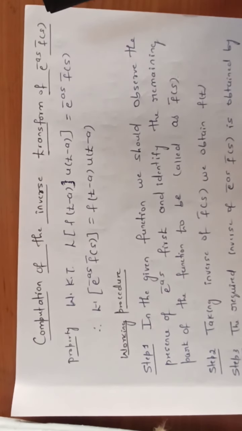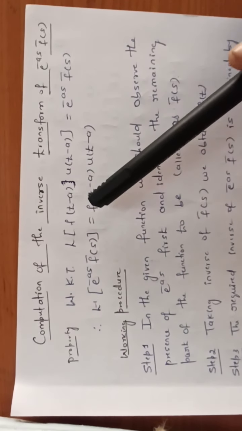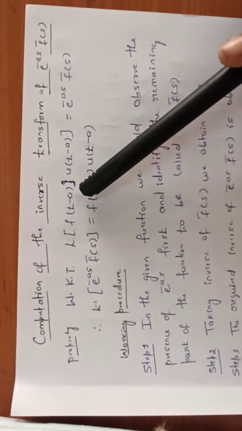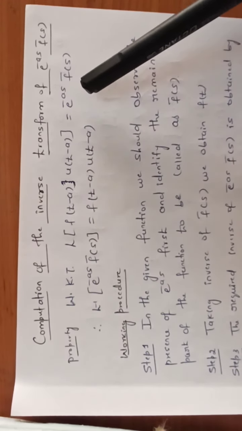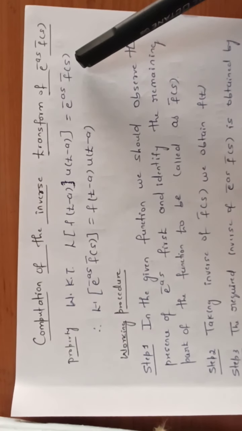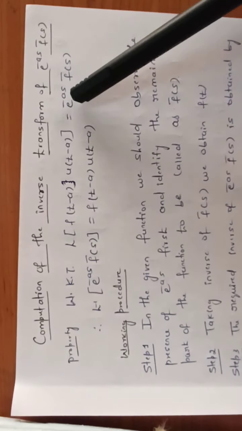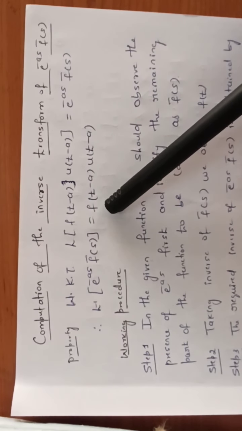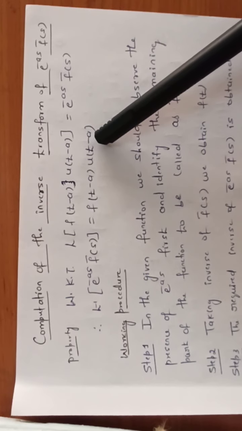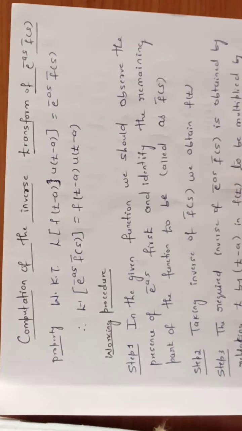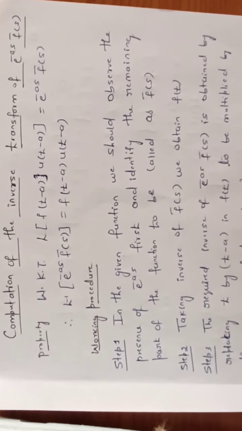of s. This is one of the properties we already know, that is the Laplace transform of f of t minus a into u of t minus a is given by e power of minus as into f bar of s. So L inverse of e power of minus as into f bar of s is given by f of t minus a into u of t minus a. Here we have a working procedure to find the inverse transform of functions of the form e power of minus as into f bar of s.